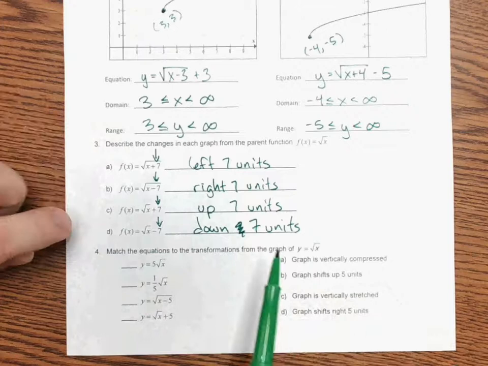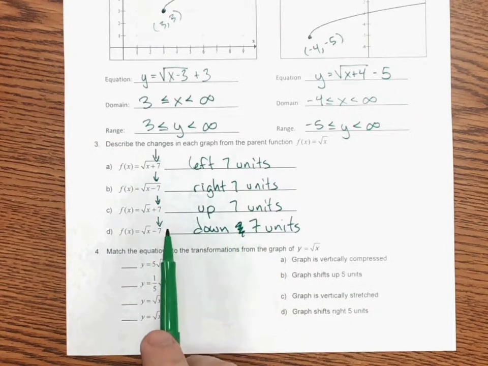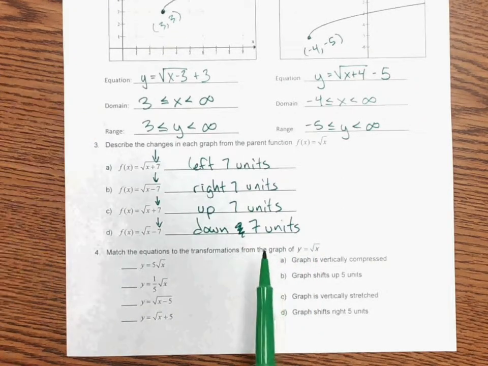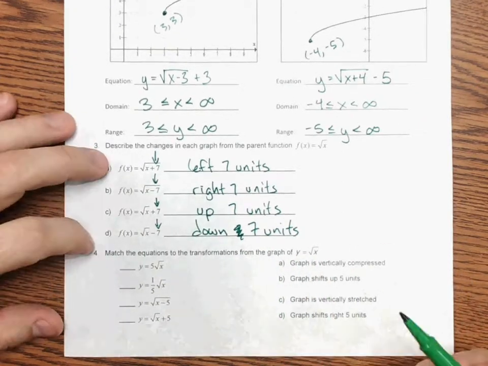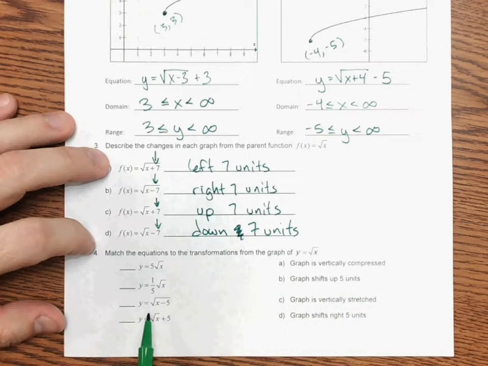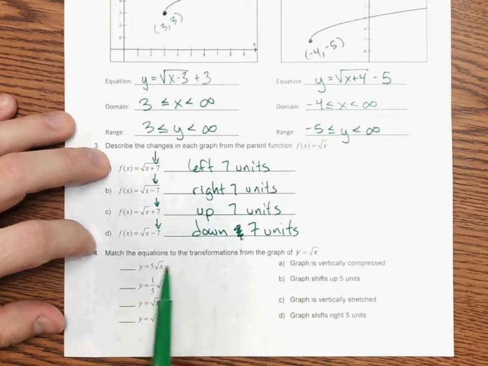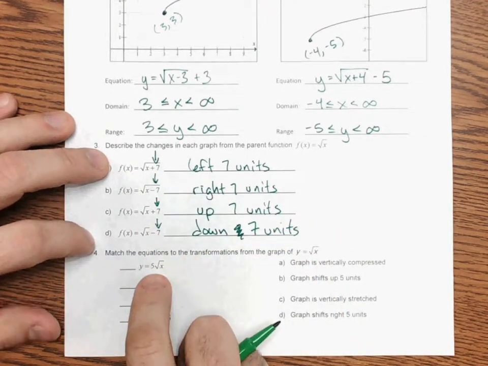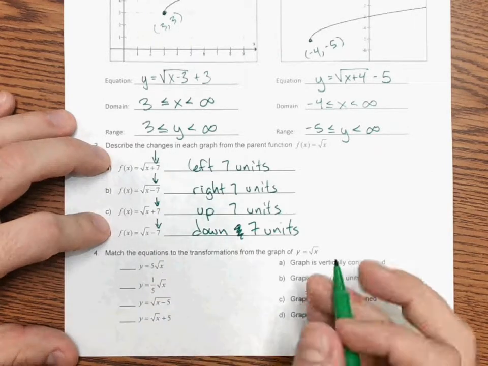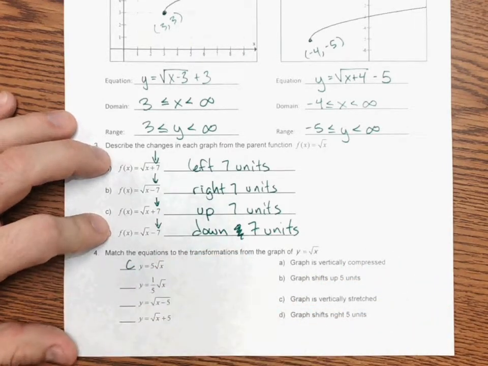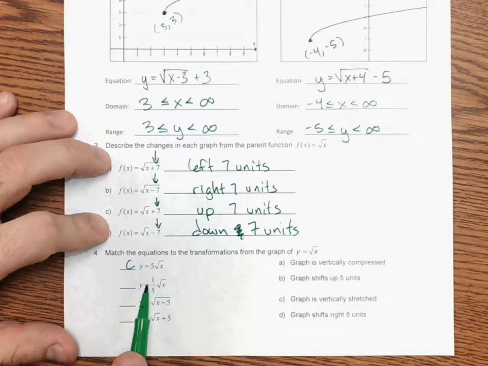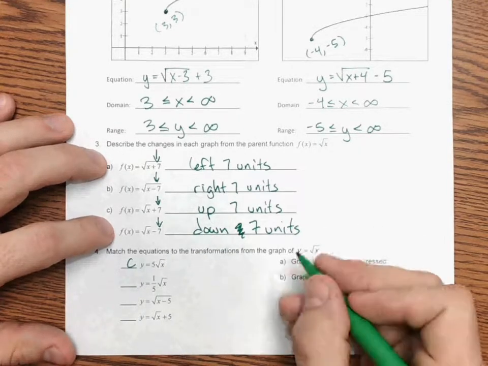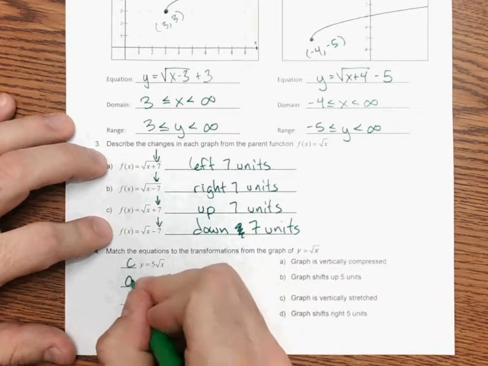And the last one here, it asks us to match the equations to the transformations of the graph from the graph of y equals square root of x. So again, this is from last week, set up a little bit differently, but basically you've got 4 equations over here and then 4 answer choices over here. So the first one has a 5 in the front, which means that that's a. A is greater than 1. When a is greater than 1, the answer is C, vertically stretched. The second one is 1/5, which means a is less than 1. When a is less than 1, the graph becomes flatter, which is the same thing as vertically compressed.